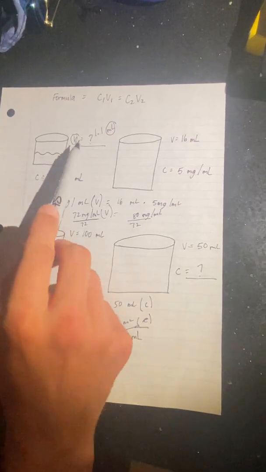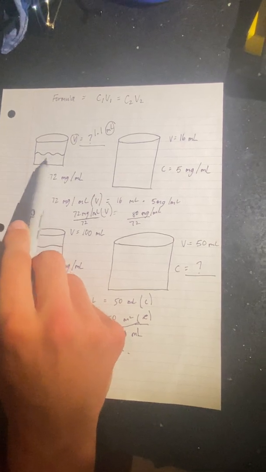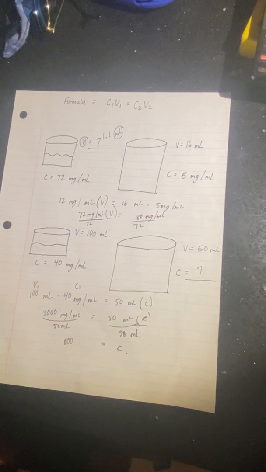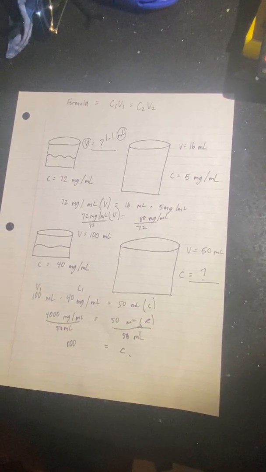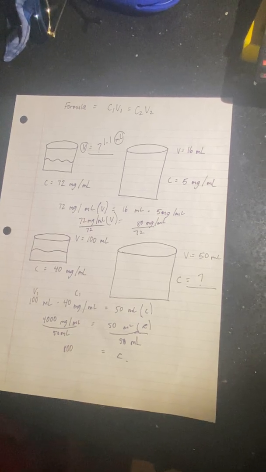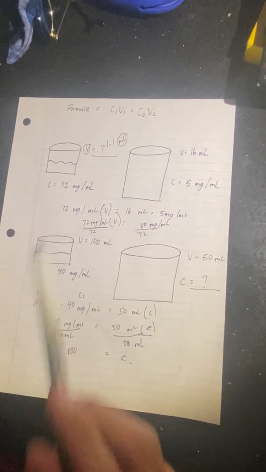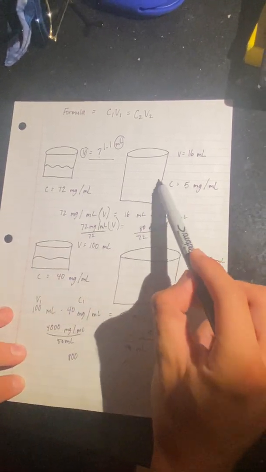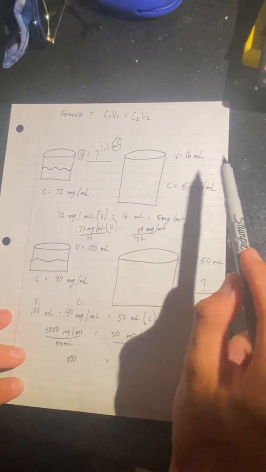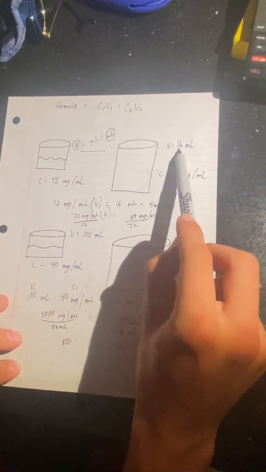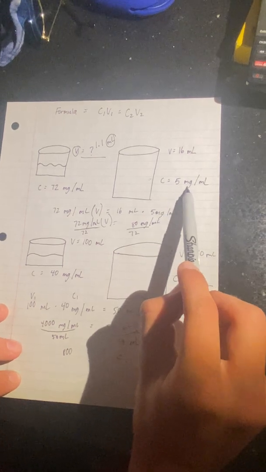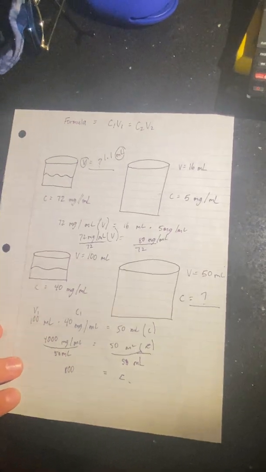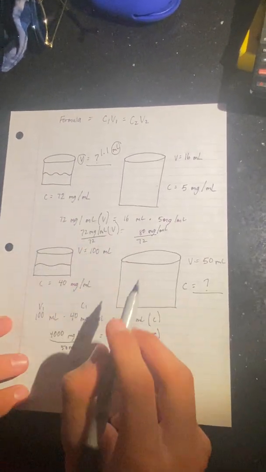So if we have a chemical in this little bucket, or this little measuring, that has a concentration of 72 milligrams per milliliters, and we have another test tube that has a volume of 16 milliliters and a concentration of 5 milligrams per milliliters, we need to figure out the volume of this first tube. So how are we going to do that? We're just going to plug in the numbers.